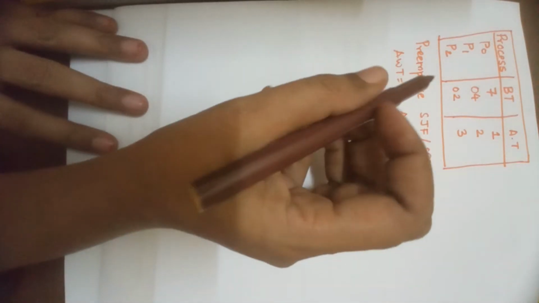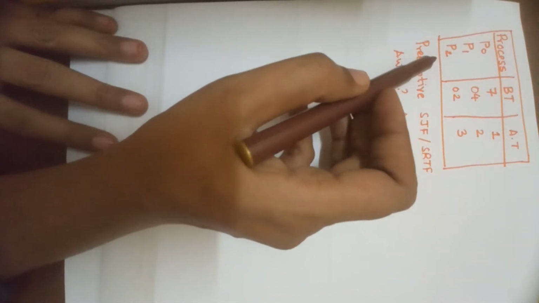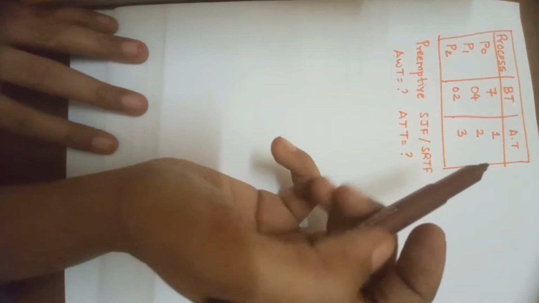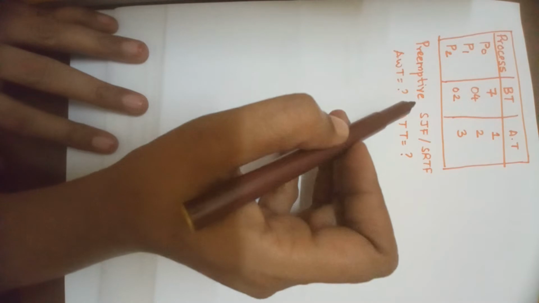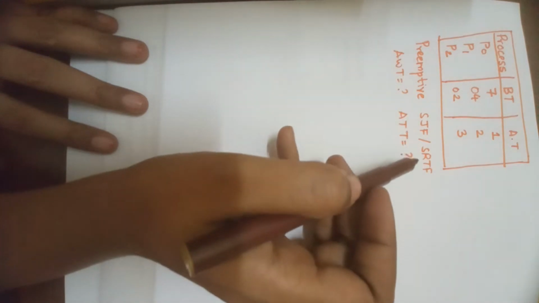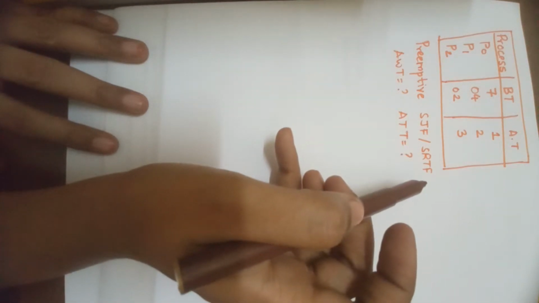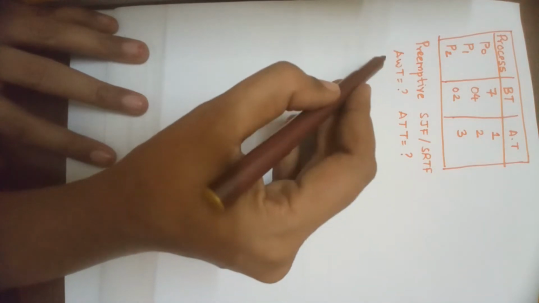The question is we have P0, P1, and P2 processes, and we have to find the average waiting time and average turnaround time for the preemptive shortest job first, or shortest remaining time first, algorithm. So in this case, we have to find the average waiting time.